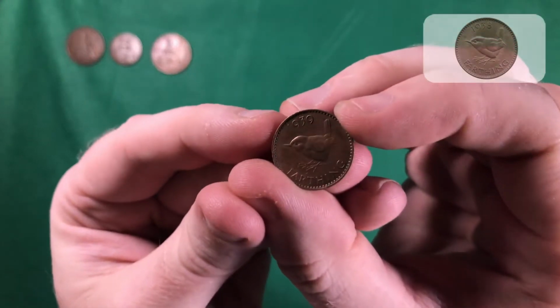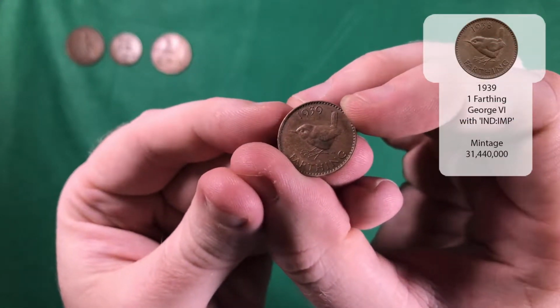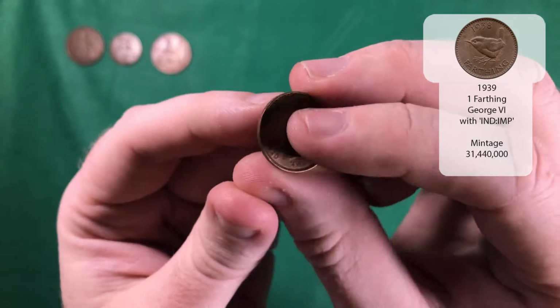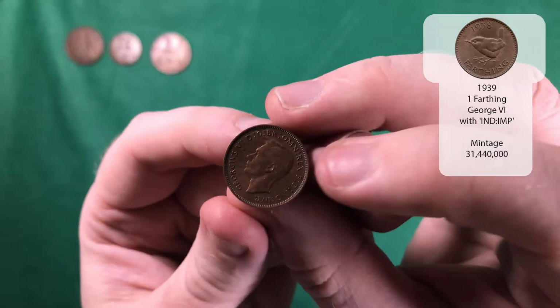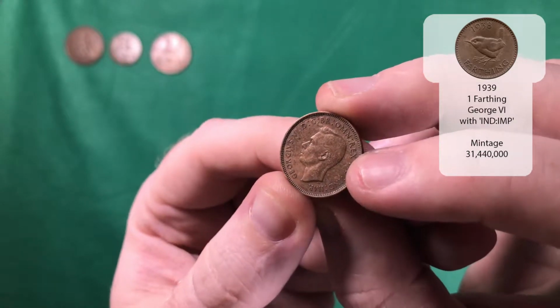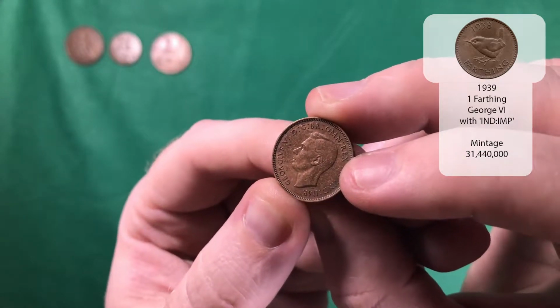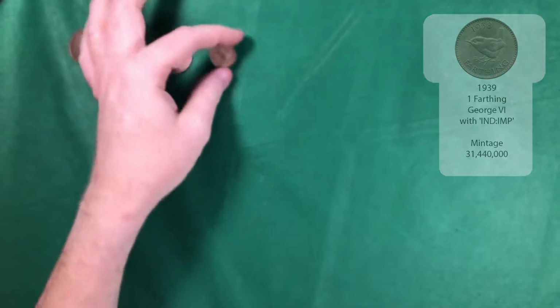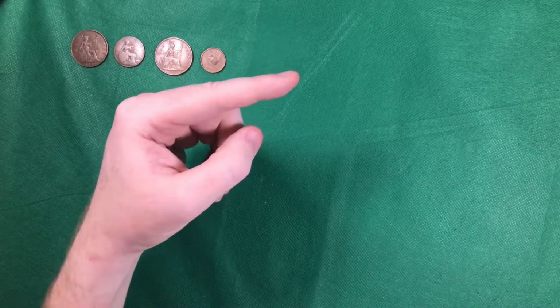And we have our first farthing. So 1939. And that is George VII. So what I'll do is I'll put up in the top corner whether they're new years or not.